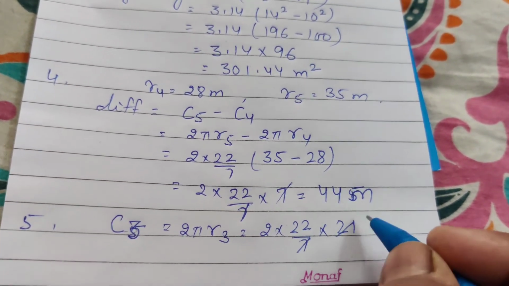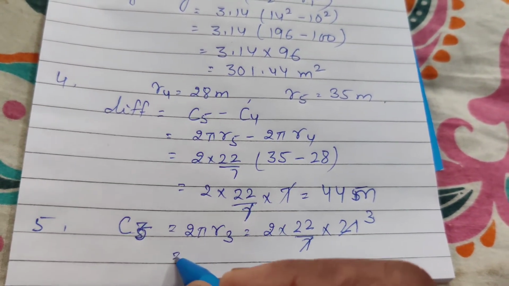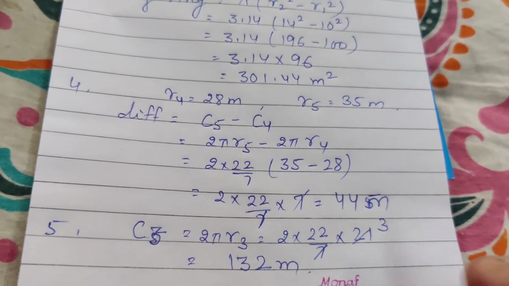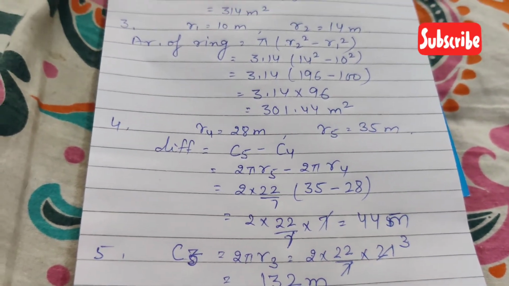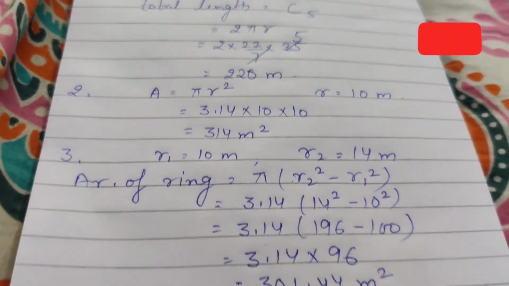Now cancel by 3. 3 into 2, 6. 6 into 22, 132 meter. This is the case study related to the chapter perimeter and area.